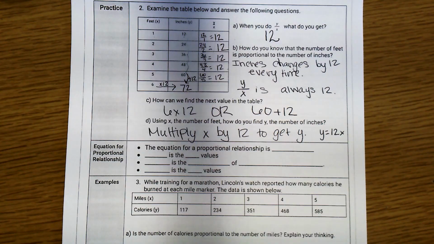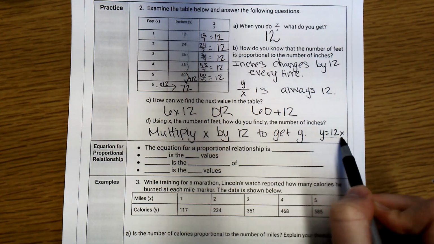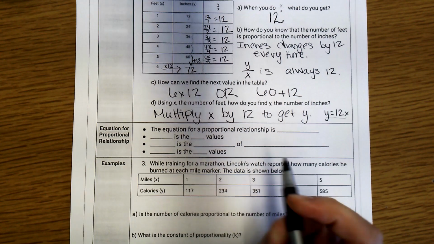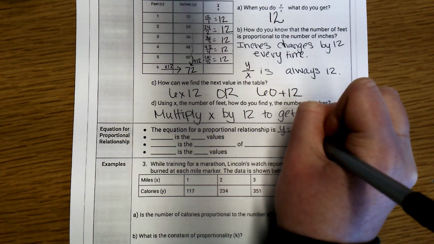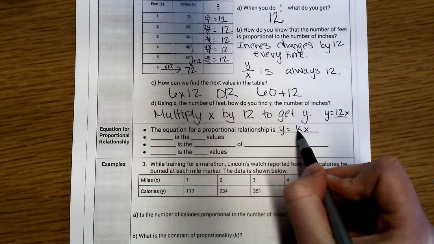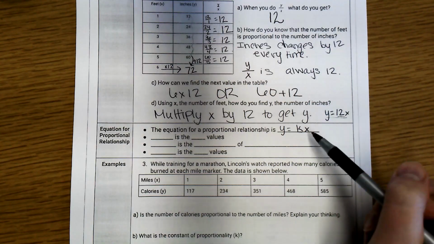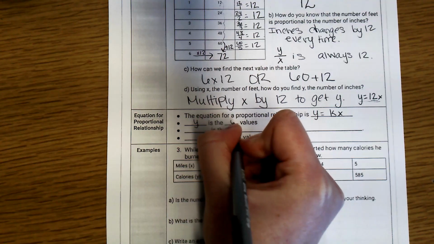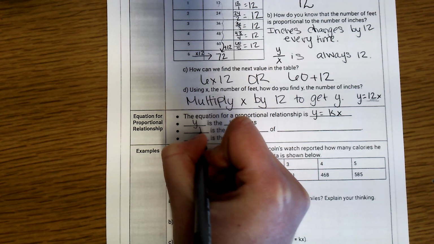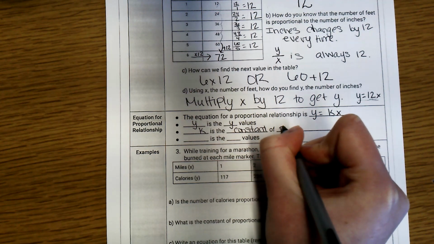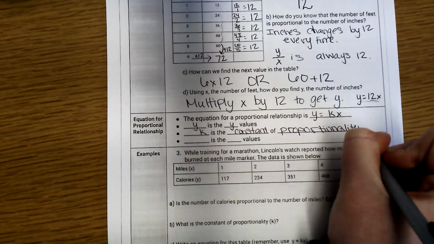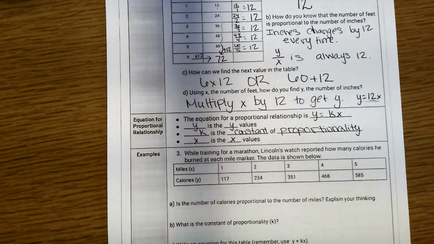Times x. That can also just be written as 12x. That's my equation. The general form for this equation is y equals kx. In this last part, we just replace the k with whatever that constant of proportionality is. In case you forget, y is any y values, k is the constant, and x is the x values. Okay.